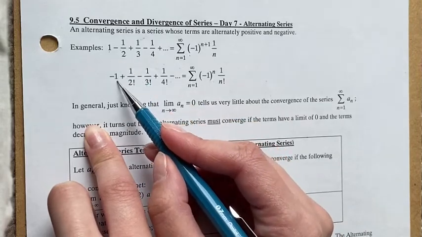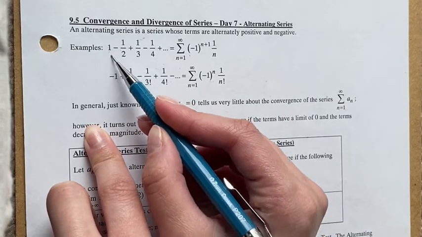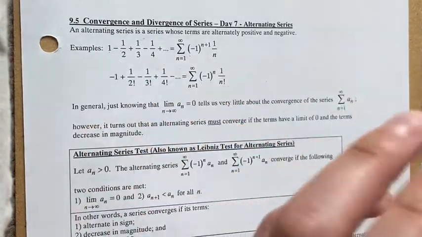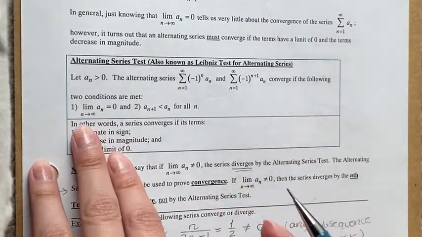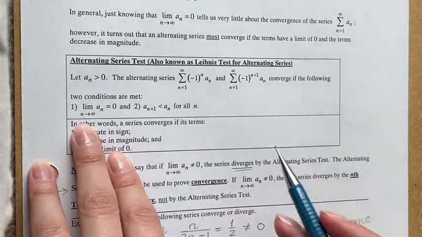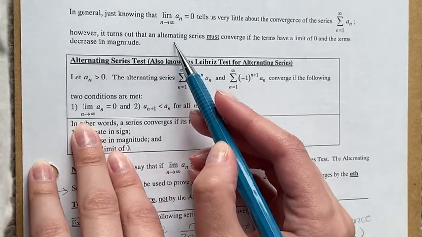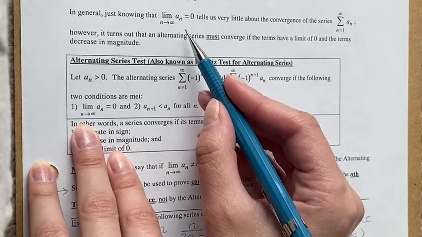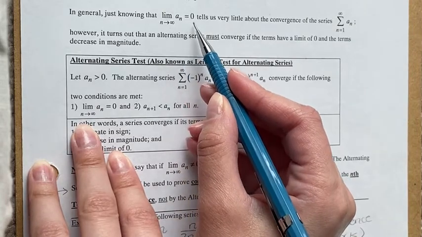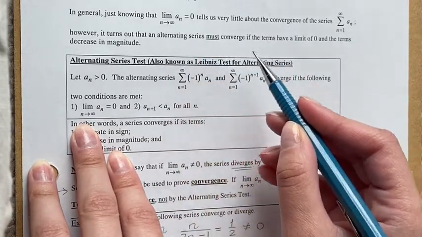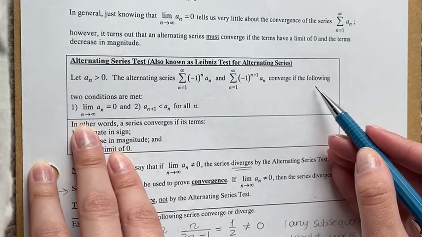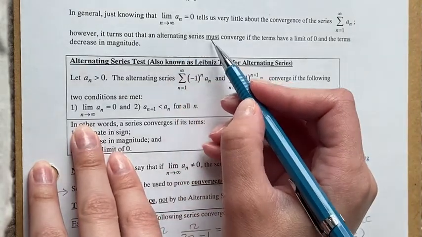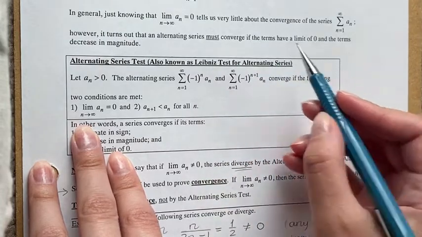It could start with negatives. It could start with positives. It doesn't matter, both are alternating. So what are you going to look at here? In general, we know that just by knowing that the limit of a sub n when n goes to infinity equals 0 tells you almost nothing about the conclusion about your series. So basically you cannot conclude. This is using the nth term test for divergence.